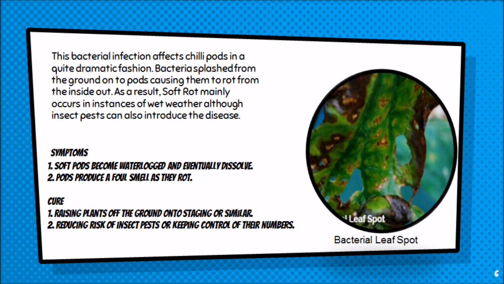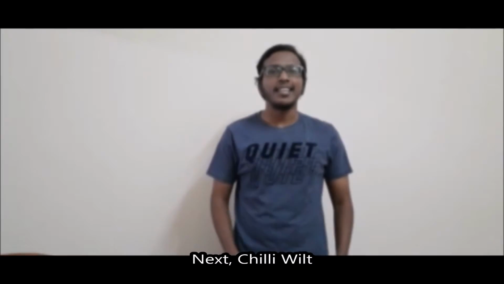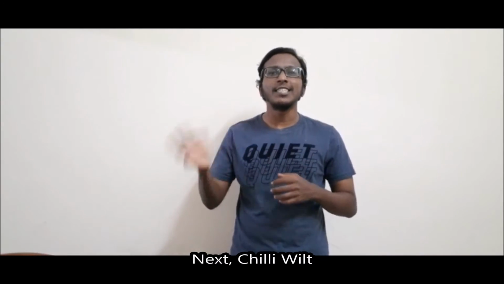Symptoms of this disease: the soft pods become waterlogged and eventually dissolve, and the pods produce a foul smell as they rot. So, what is the cure for this bacterial disease? Raise plants off the ground onto staging or similar, and reduce the risk of insect pests or keep control of their number. Let's look at the chili wilt.